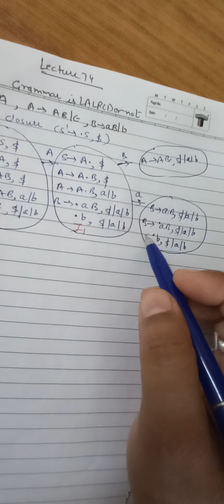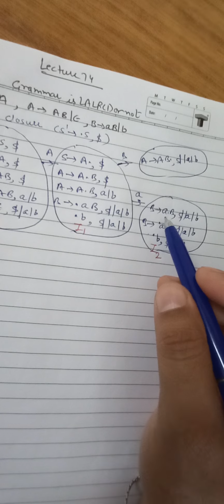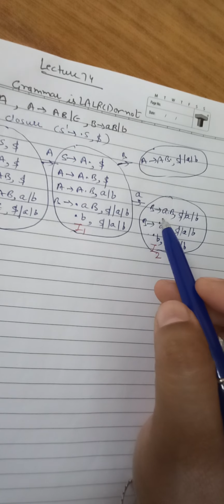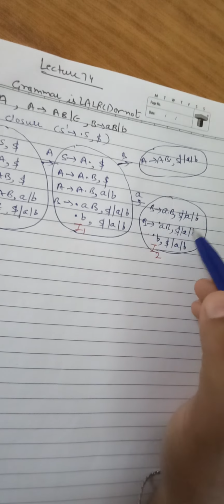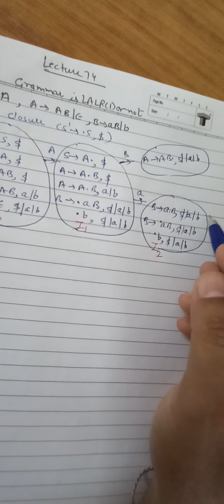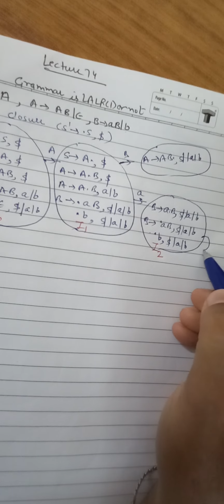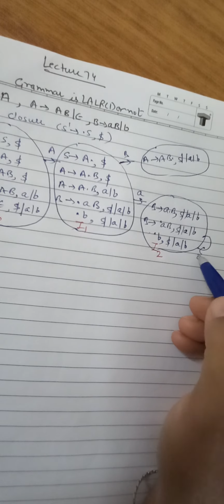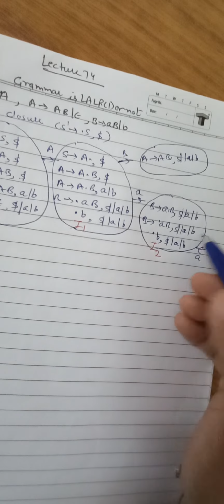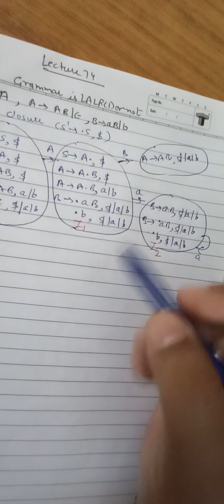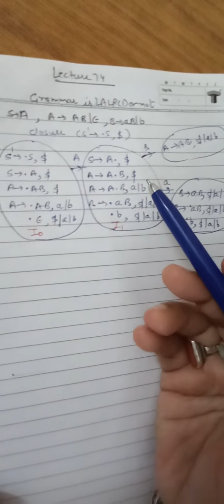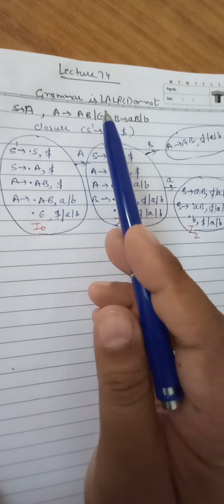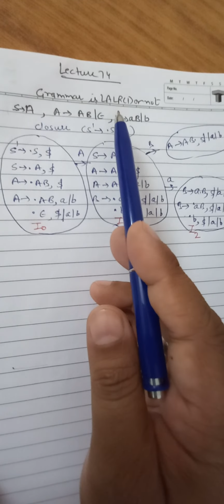So again, if we go for A, where will we reach? We will reach here only. So I think this is completed. Nothing is required to see further. So we will simply see whether any conflict is there or not. According to that, we will find out whether the grammar is LALR(1) or not.